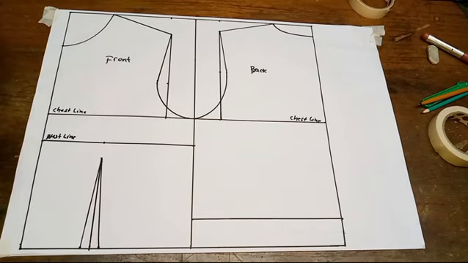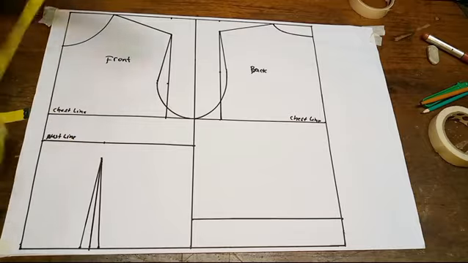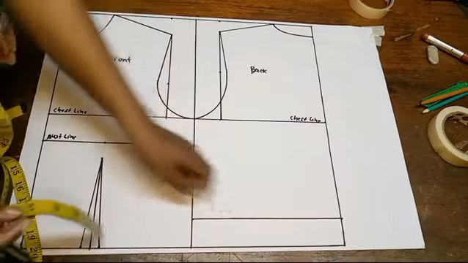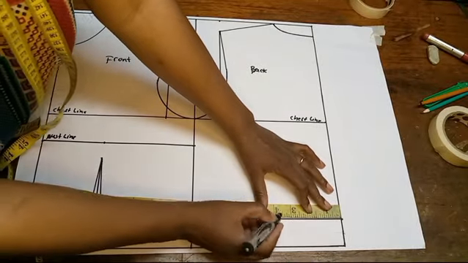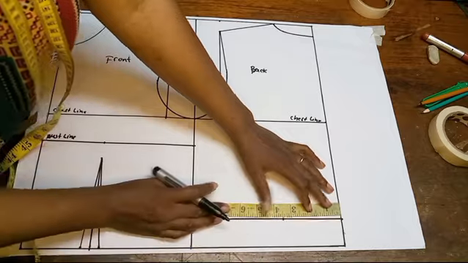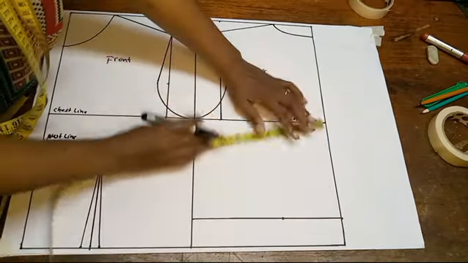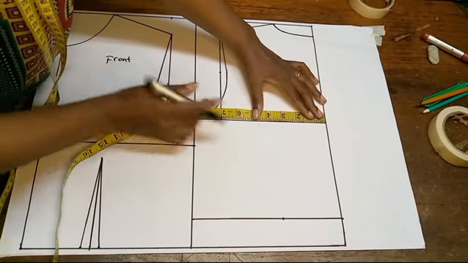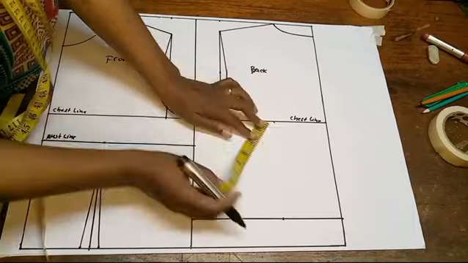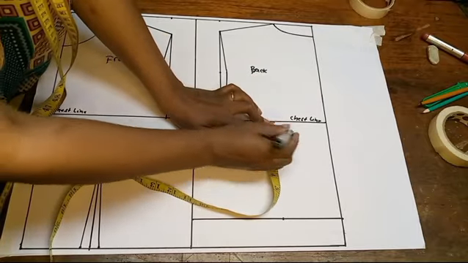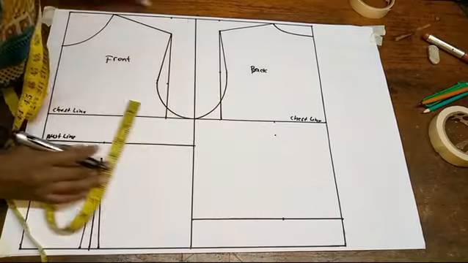I will repeat the same thing for the back as well. This is my waistline. I will put my 3.5 inches here. This is my chest line. I will put my 3.5 inches here. From the chest line, from this point, I will go down by 1 inch and mark.